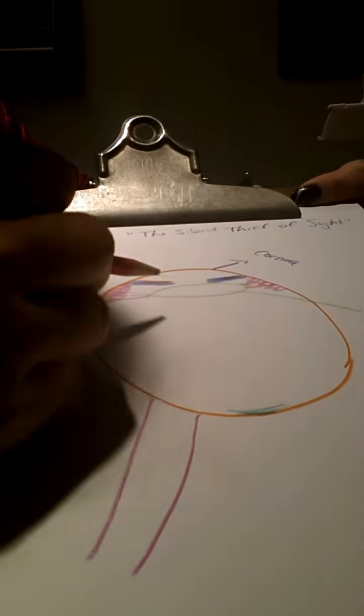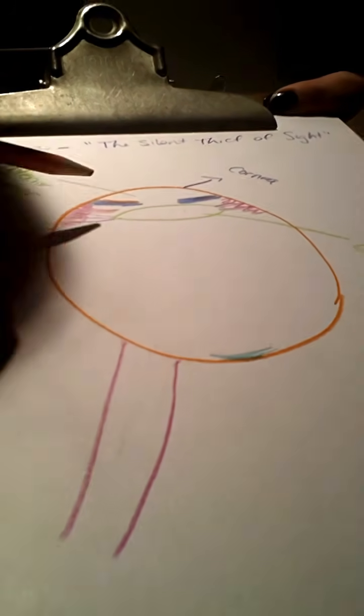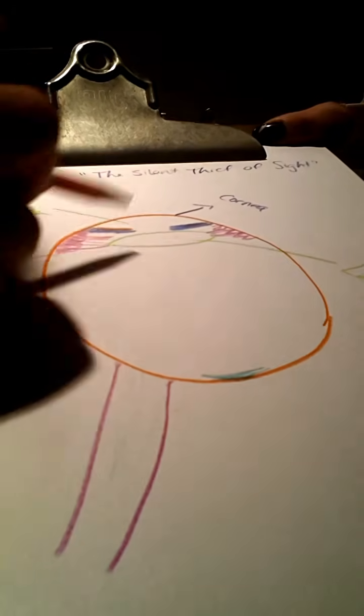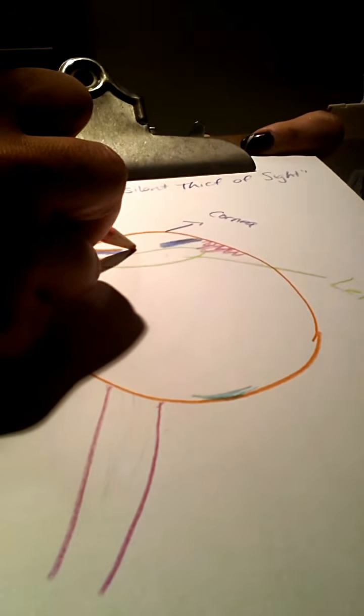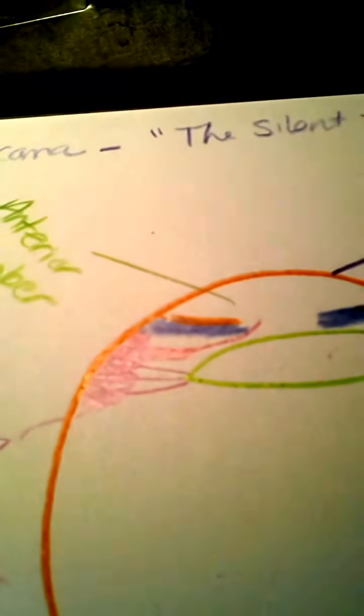which I'll draw in pink. The aqueous fluid flows out from the ciliary body. It gets produced here, flows out through the small little channel between, you can see that small channel between the lens and the blue part, which is the iris.